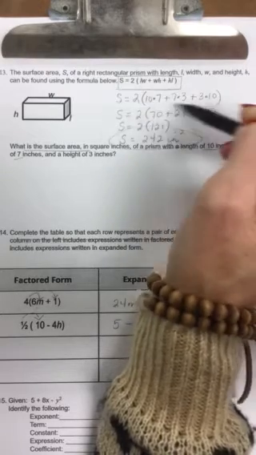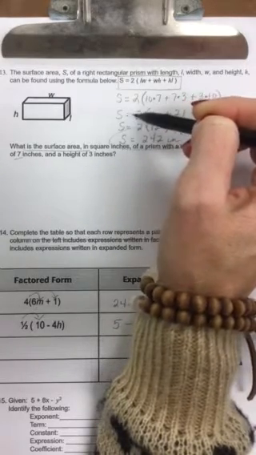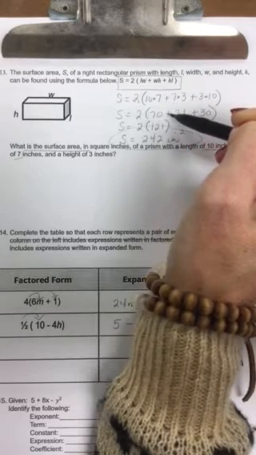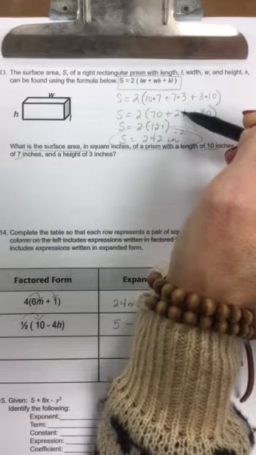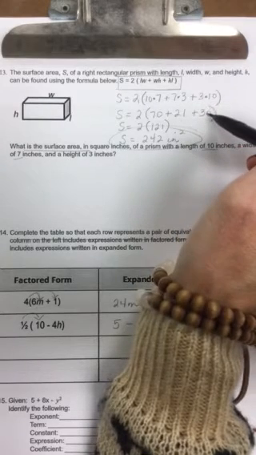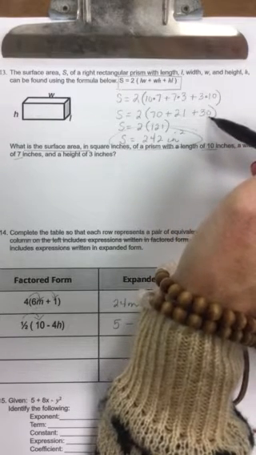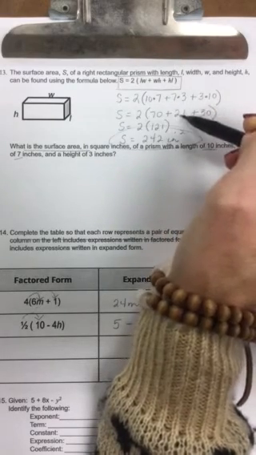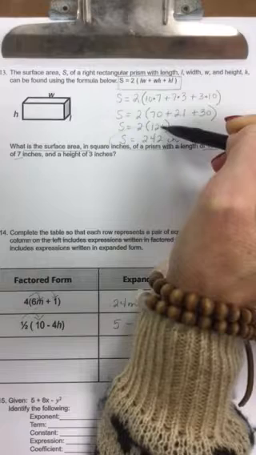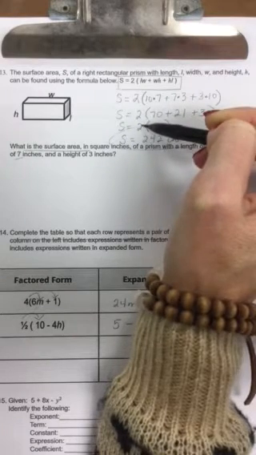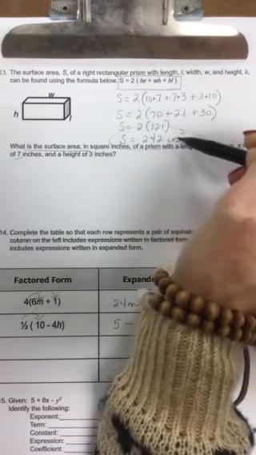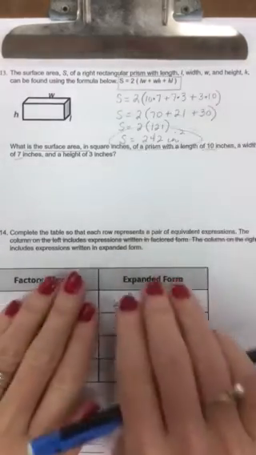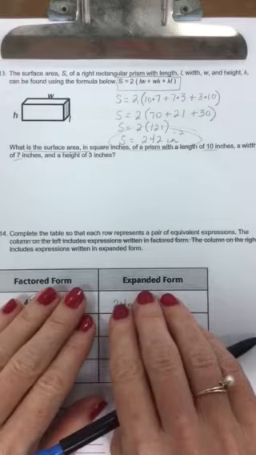Then we just solve the parentheses. So I wrote surface area equals 2 parentheses, 10 times 7 is 70, plus 7 times 3 is 21, plus 3 times 10 is 30, close parentheses. The next line I'm going to add everything in parentheses, 70 plus 21 plus 30 and get 121. And then all we have to do is multiply that by 2 to get the surface area of 242 square inches for number 13.